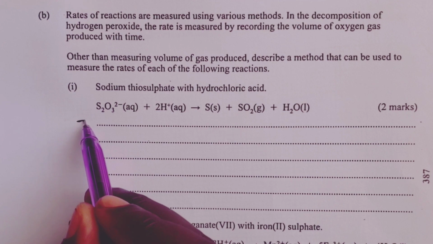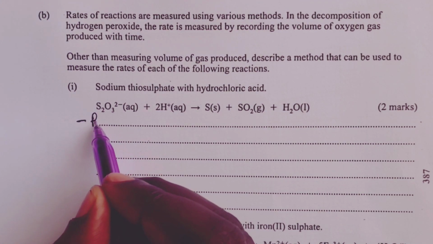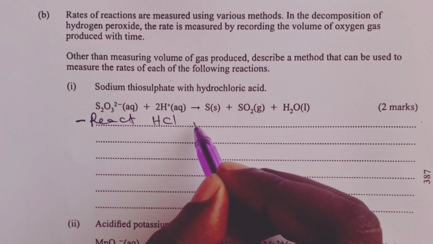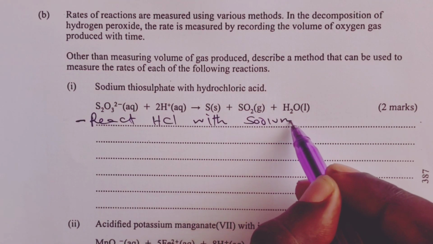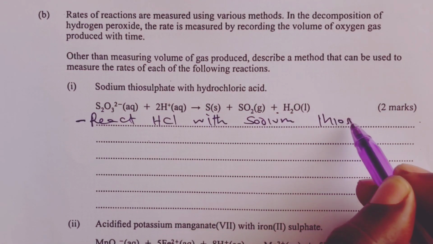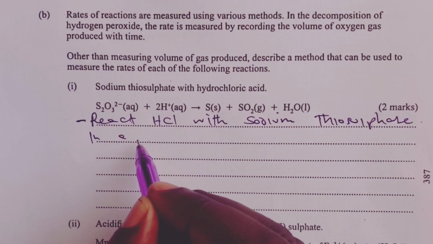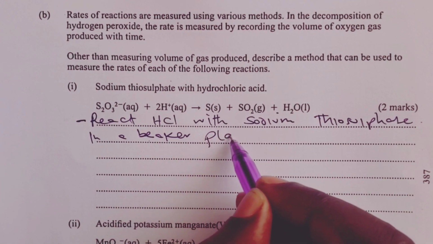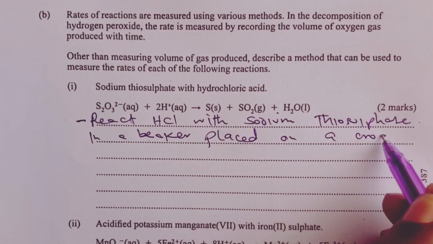So for this question, we would measure the rate by reacting the hydrochloric acid with sodium thiosulfate, of course, in a beaker. This beaker, we shall place it on a cross.